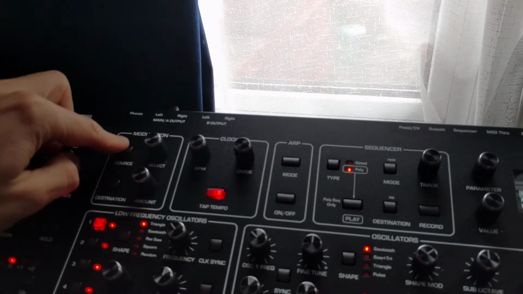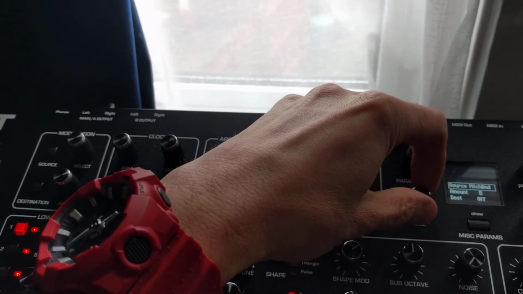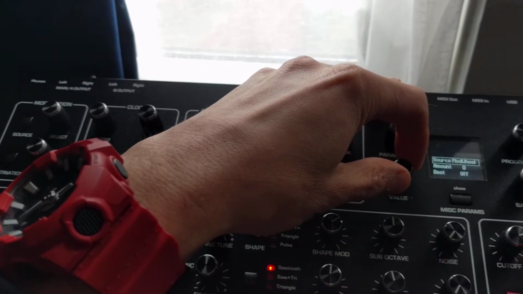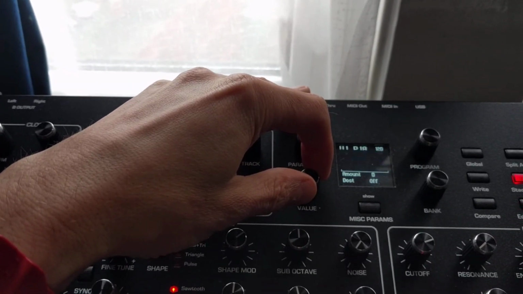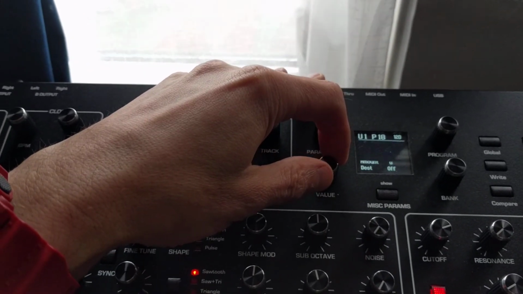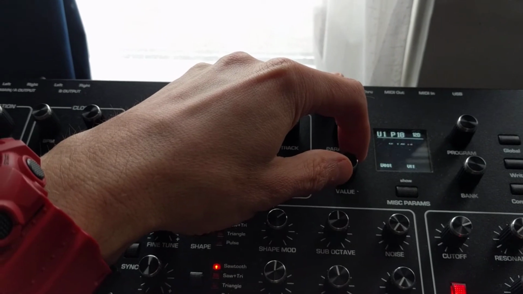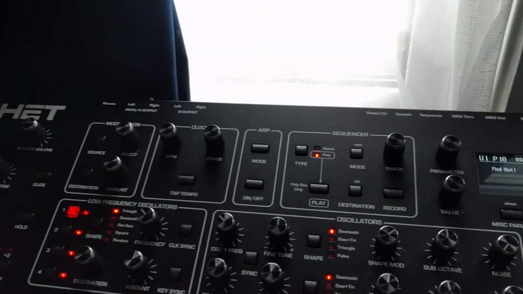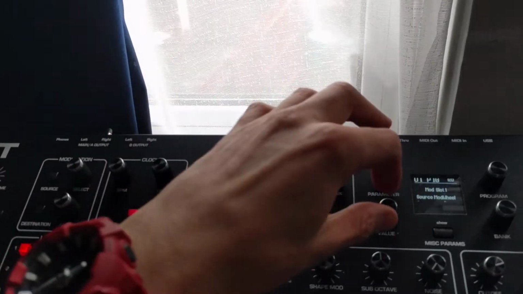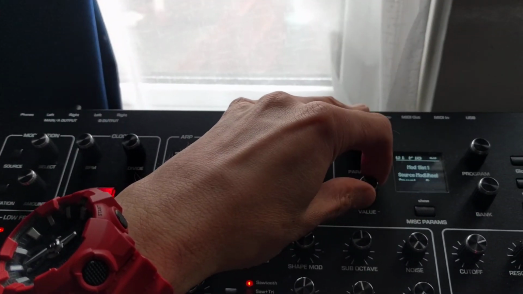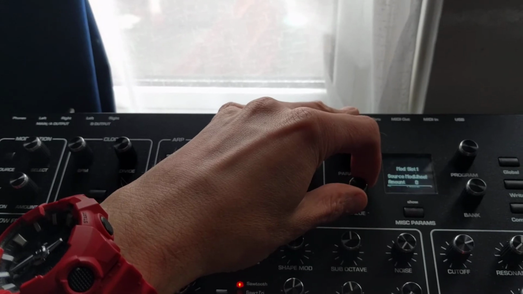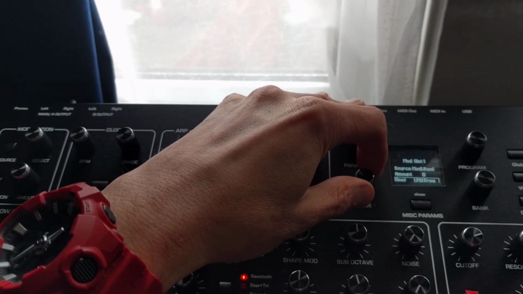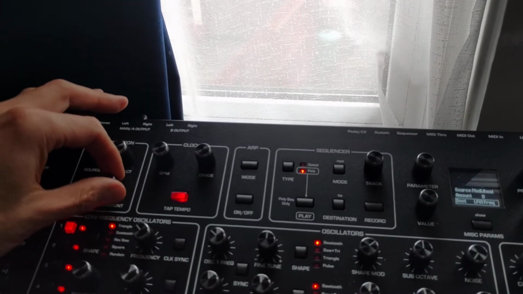So we want to connect the modulation wheel to the source of modulation slot 1, and the destination is going to be LFO1 frequency. That's done. Let's set the amount to 22.